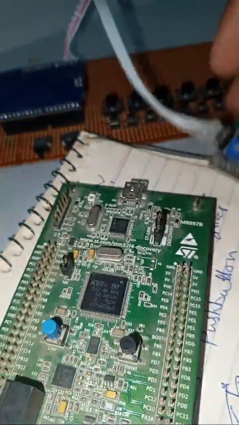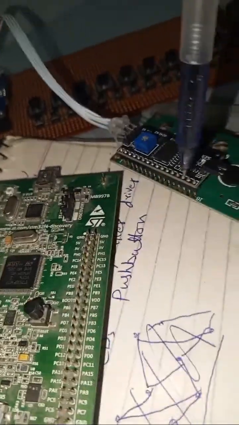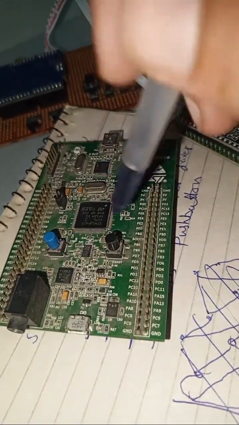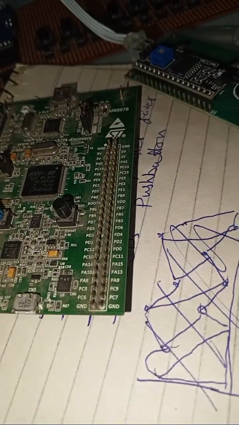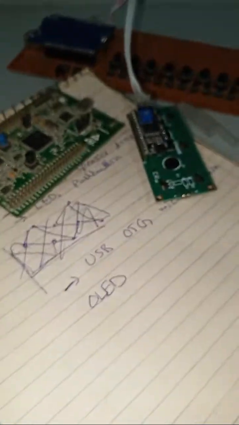But instead of making interfacing videos, I am thinking to make some complete project. So to give some kind of display, we could use that, or we can use the OLED.